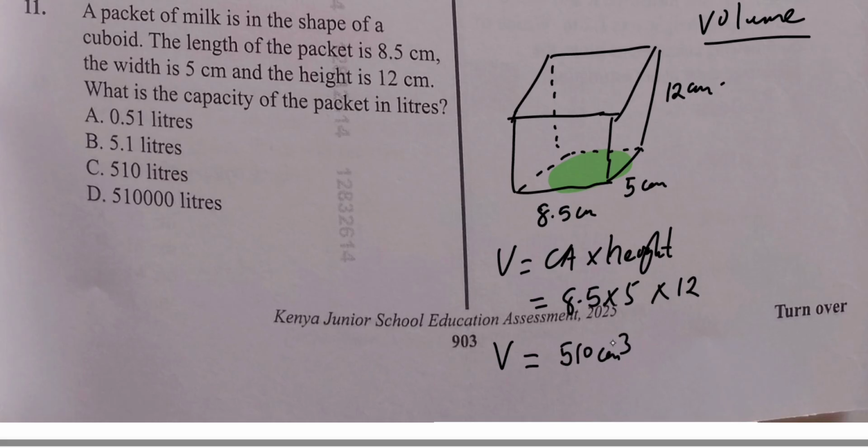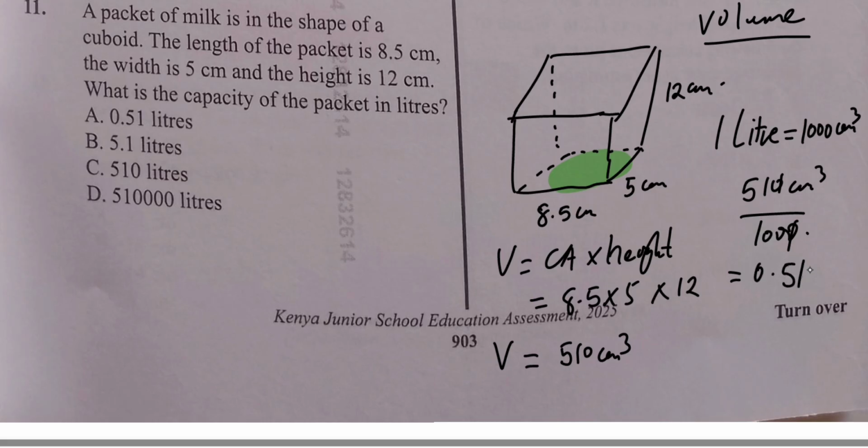cubic centimeter. Remember, this is in terms of centimeter. Now between centimeter cube and liters, we know that liters is basically bigger. So for every 1 liter, you're covering like 1,000 cubic centimeter. Now for you to change the cubic centimeter into liters, you divide by 1,000, and it gives us around 0.51 liters. So that is your answer. So this one.